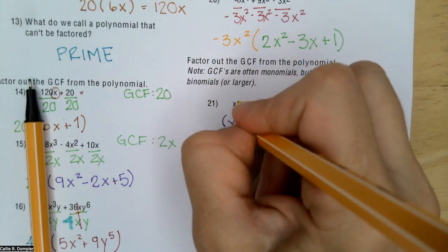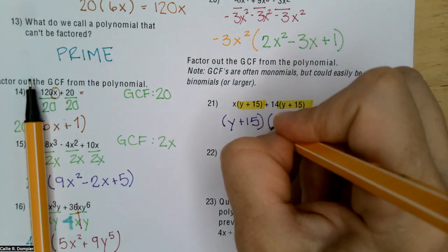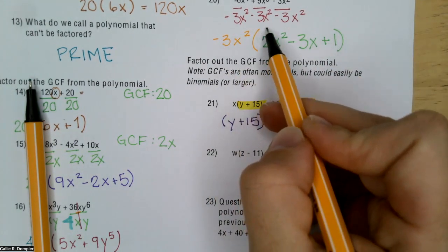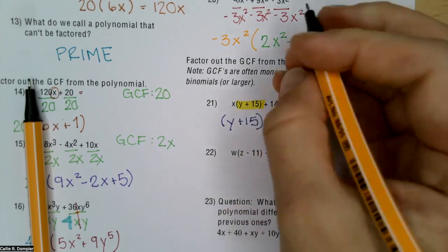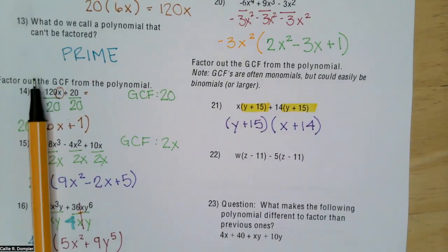How do I factor out a y plus 15? I just put it out front like we've been doing. It just happens to be 2 terms. And then I'm going to multiply that, right? We take the first term and then we multiply everything else. Everything else is x and 14. Good. So that is the factoring out of the greatest common factor when the greatest common factor is y plus 15.